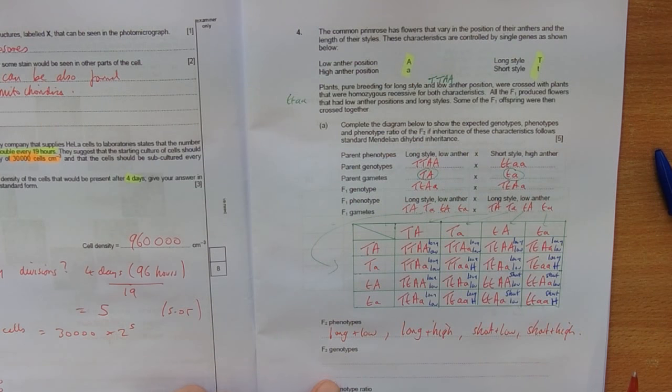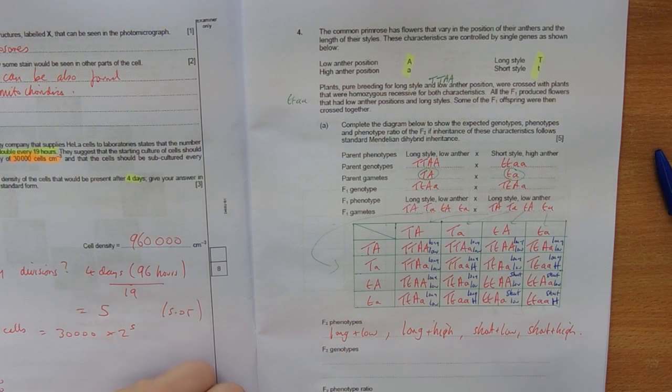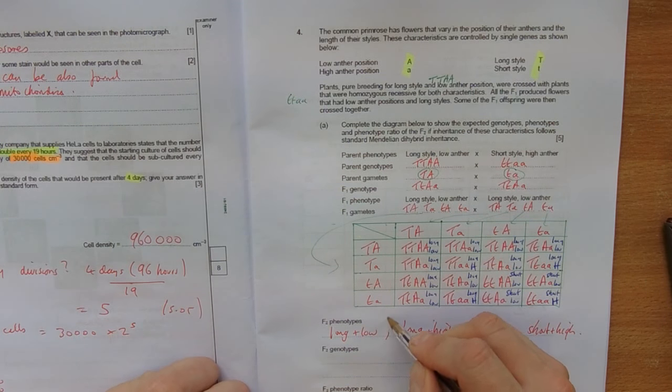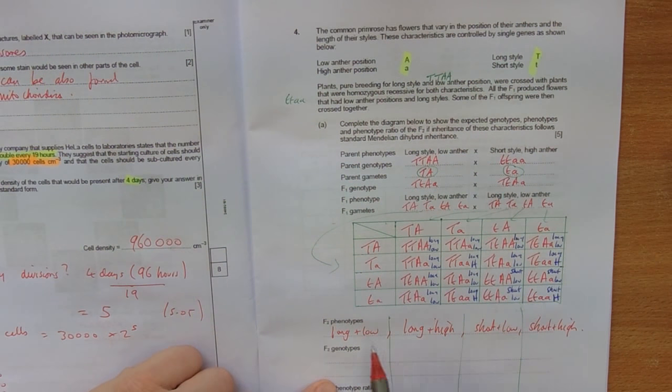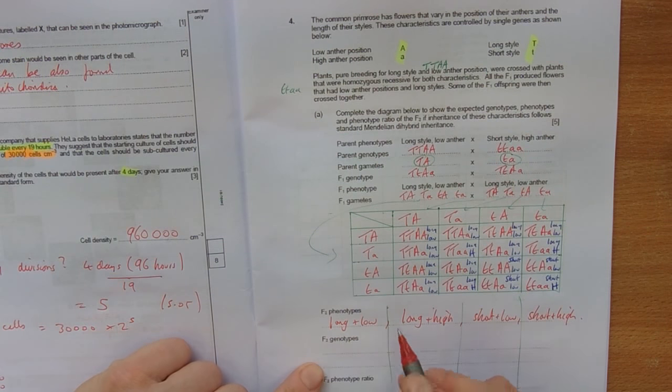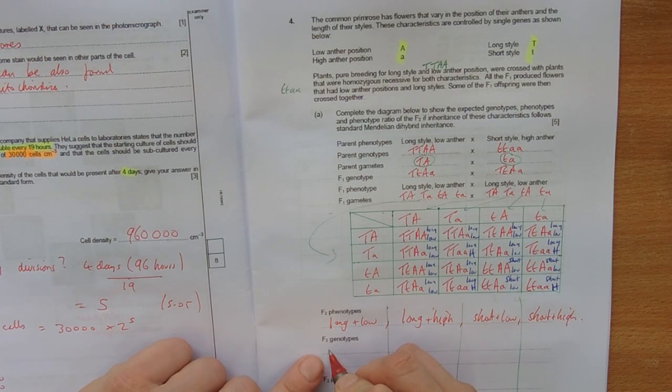F2 genotypes. Well, we could link these together. So it's wanting us to list all of these possible long and low genotypes. So we've got the fully homozygous one, big T's, big A's.